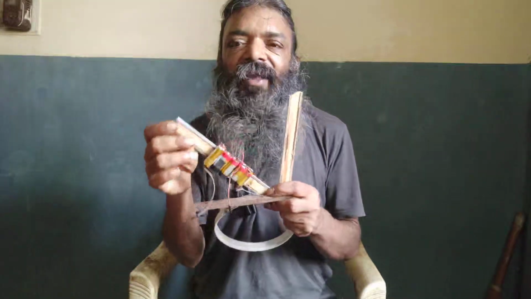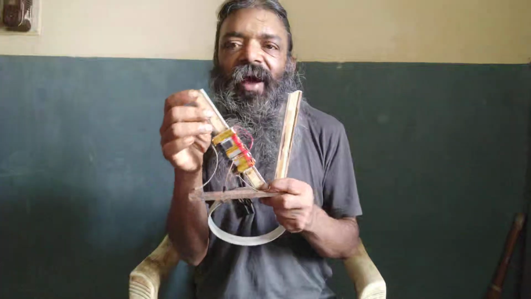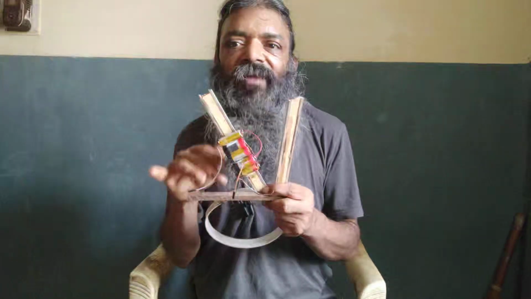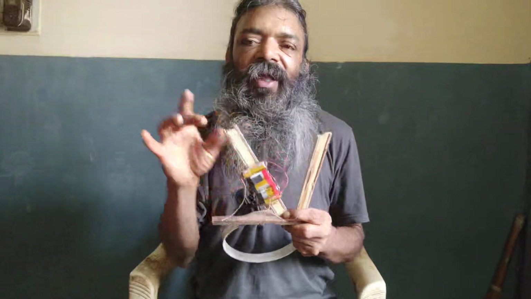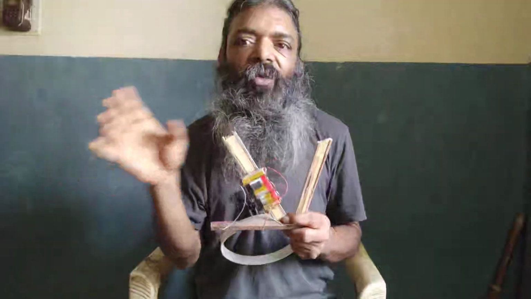Okay, if I change the angle, r is not changing, but x and y are changing. Makes sense. If r is constant, then the square root of x square plus y square is constant.